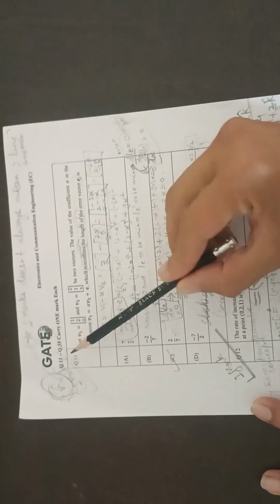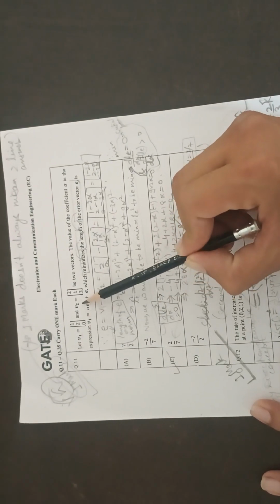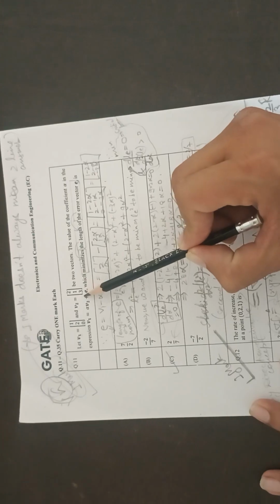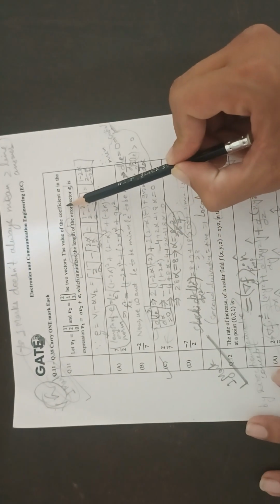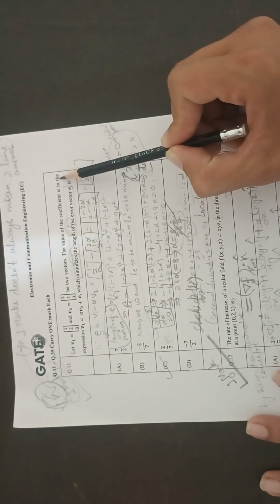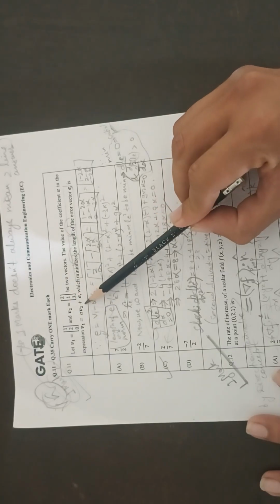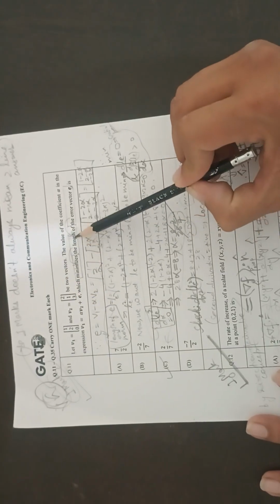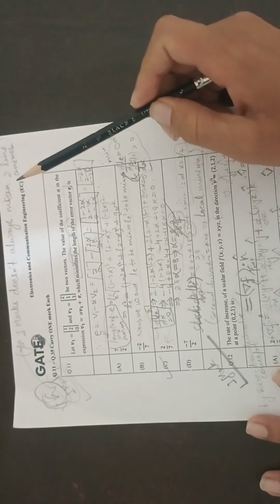Hello friends, today we'll solve the Engineering Mathematics problem of GATE 2023 Electronics and Communication paper. So this is the first question. It says: let v1 vector be 1 2 0 and v2 vector be 2 1 3. Okay, and the value of the coefficient alpha in the expression v1 is equal to alpha v2 plus e, which minimizes the length of the error vector e, is.